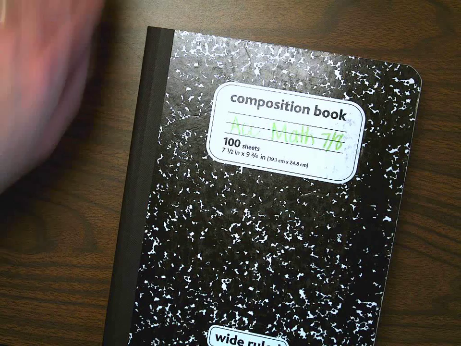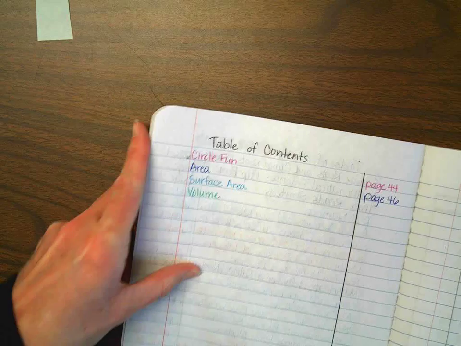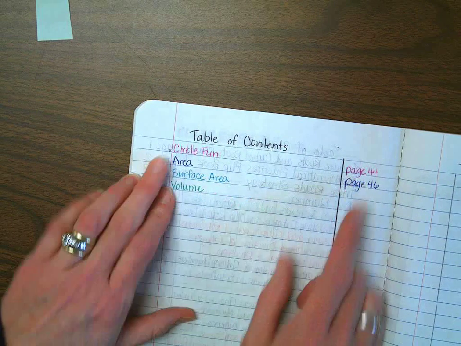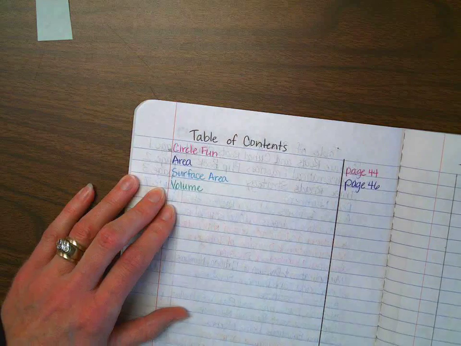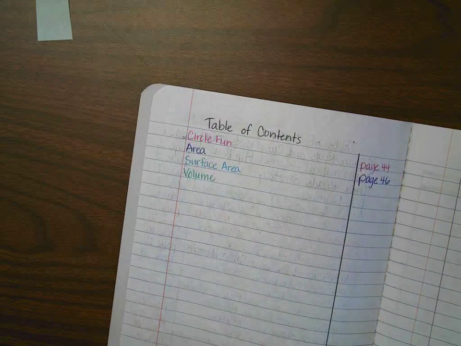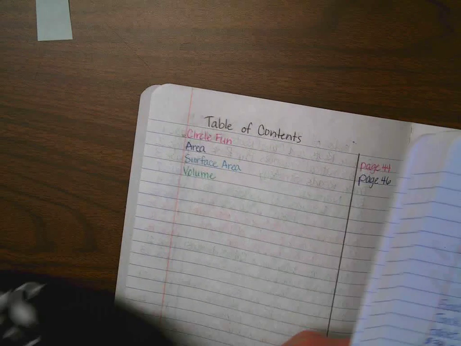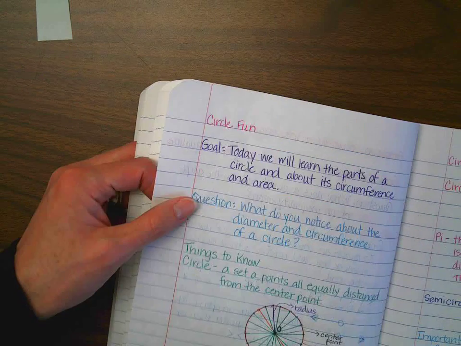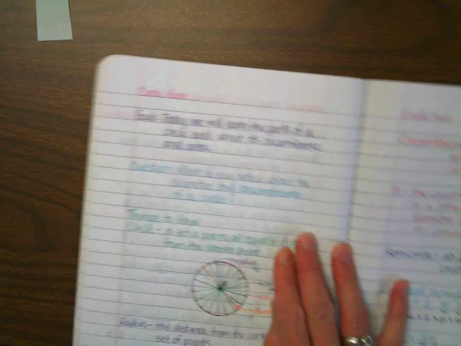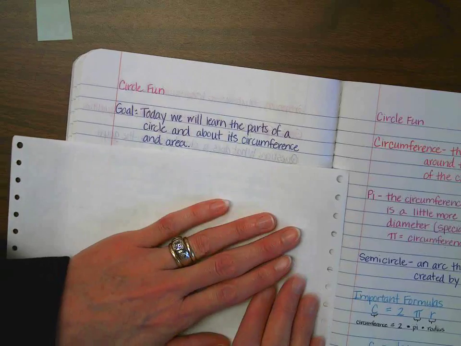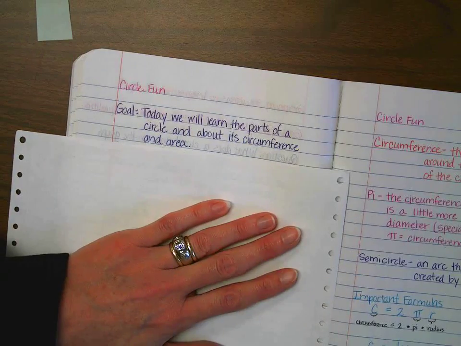We are starting our next lesson, and it is called Circle Fun, and we can find that on page 44 in my comp book, and this is video number 20, I think, if we're keeping track that way. Module 9, lesson 9 is what this will be called. We're going to take our knowledge that we've been learning about expressions and equations, and we're going to apply it to some geometry today.